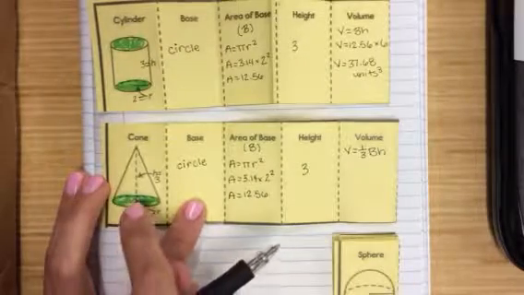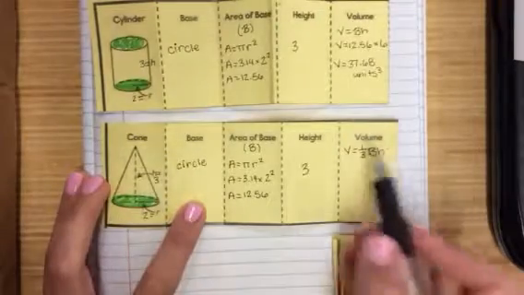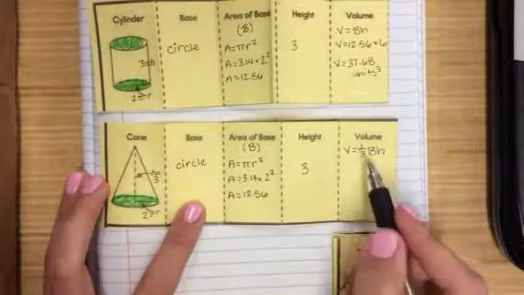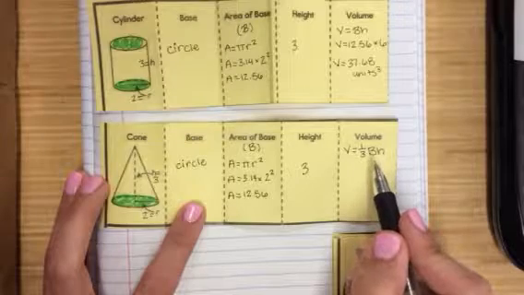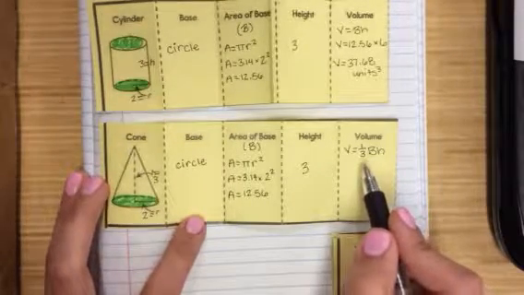If you pour water in a cone and you put it back in the cylinder, it's going to take 3 cones to fill up the cylinder. So that's where we get the 1/3. So just make sure that you remember that when you are working and when you have to plug in the formula, the formula for a cone is a little bit different. It has the 1/3 in there.